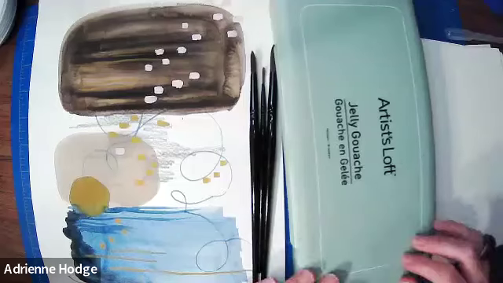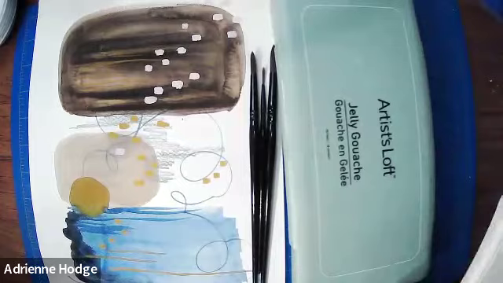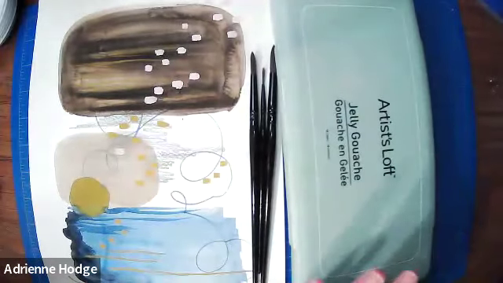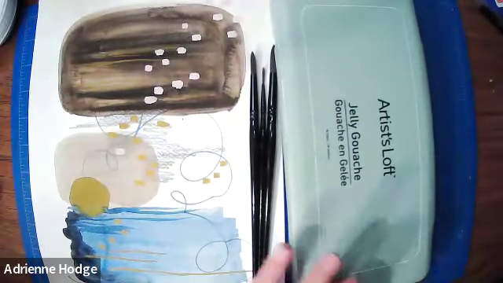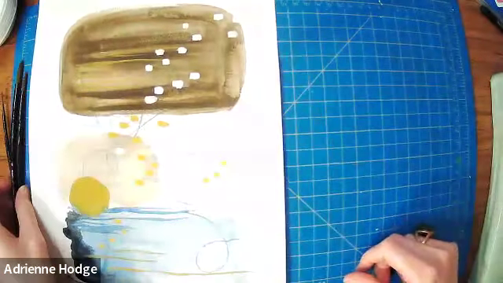Okay, if there are no questions about supplies, I'm going to move some of this out of the way and get started talking about my abstract formula here.